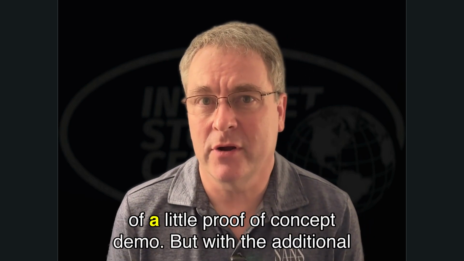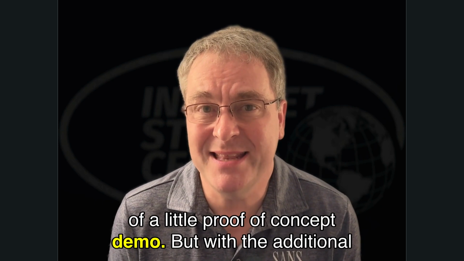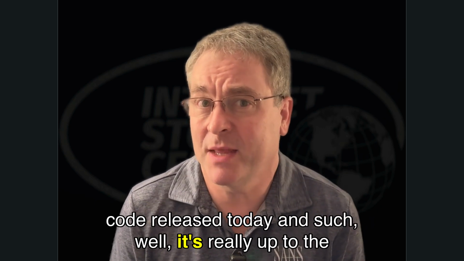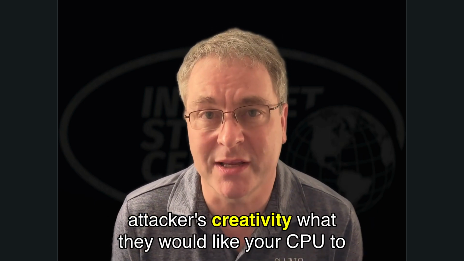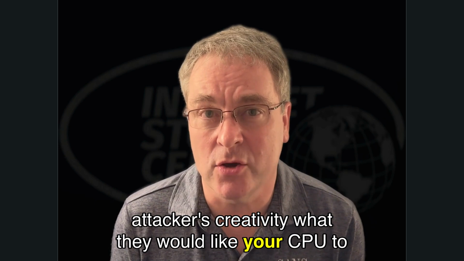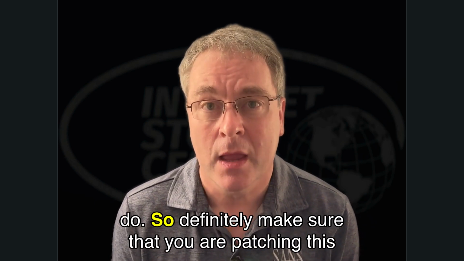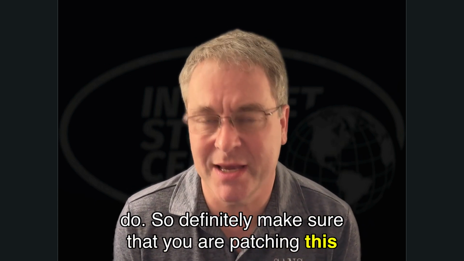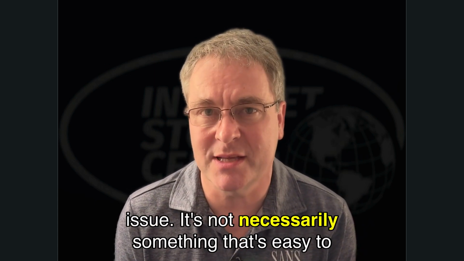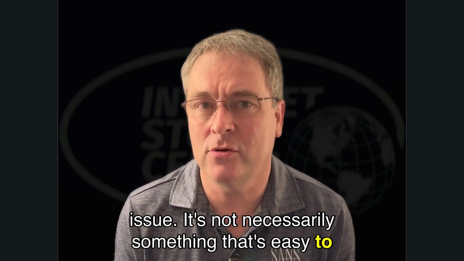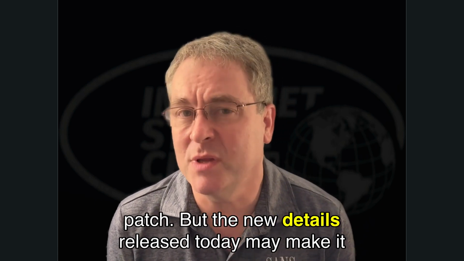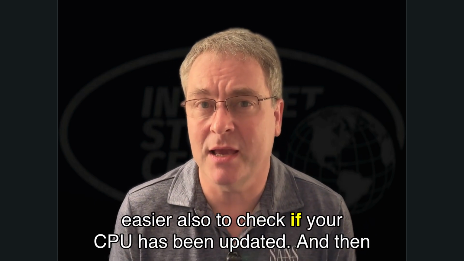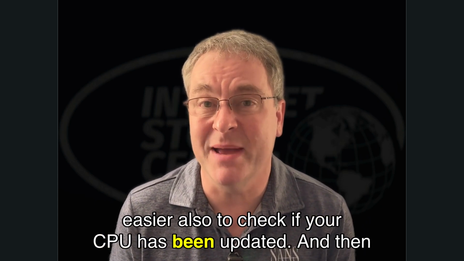This is just a little proof of concept demo, but with the additional code released today, well, it's really up to the attacker's creativity what they would like your CPU to do. So definitely make sure that you are patching this issue. It's not necessarily something that's easy to patch, but the new details released today may make it easier also to check if your CPU has been updated.